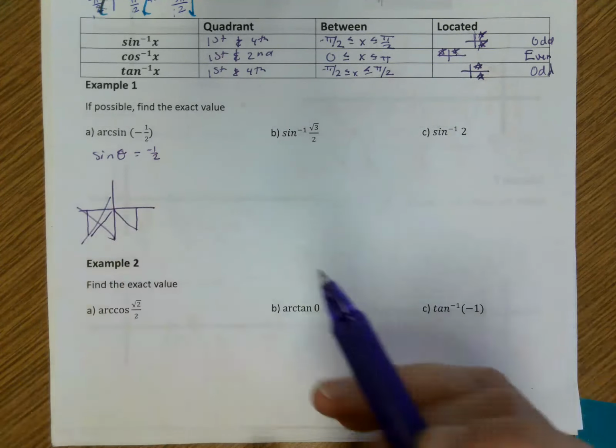So my opposite is -1, my hypotenuse is 2. So this is where you have to know your special right triangles. That means over here it's square root 3. And in the 30, 60, 90, that means this angle right here is 30 degrees.